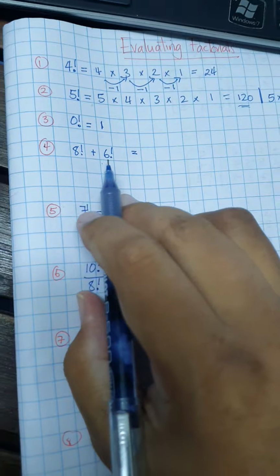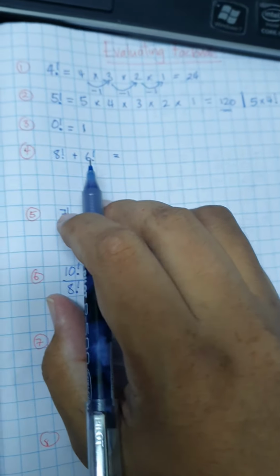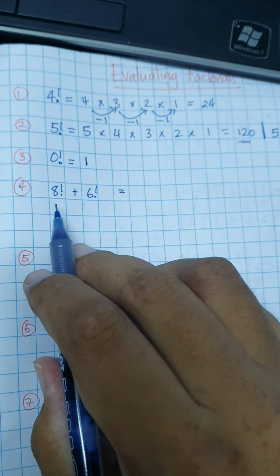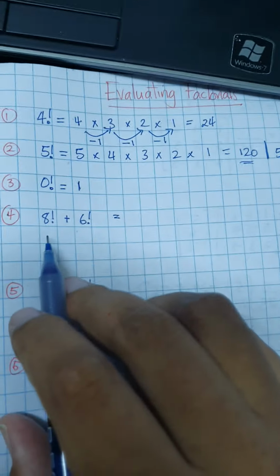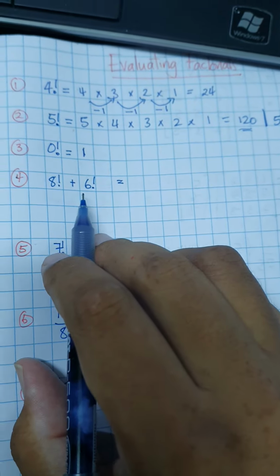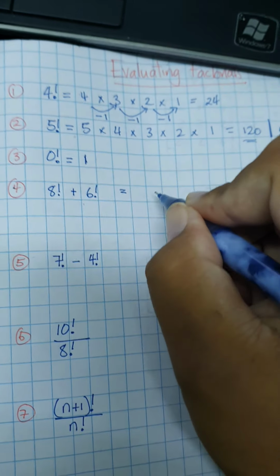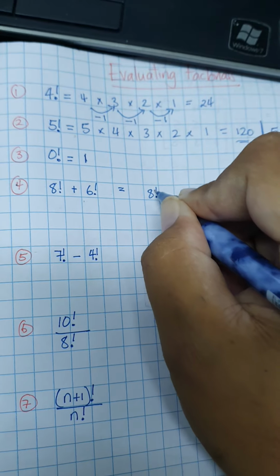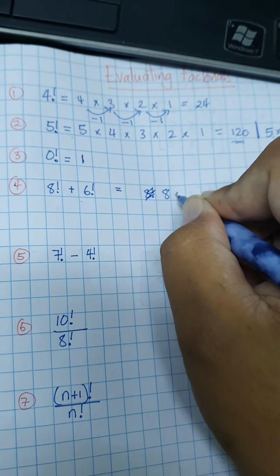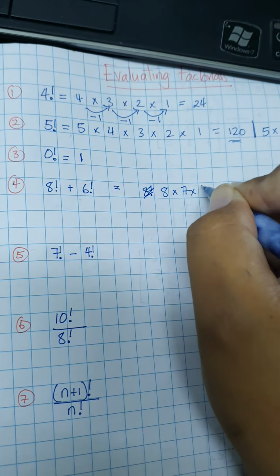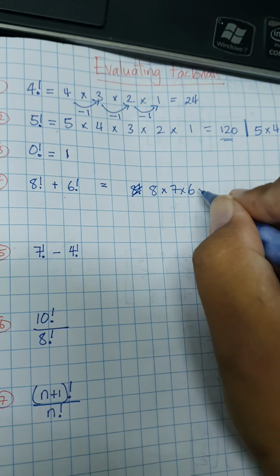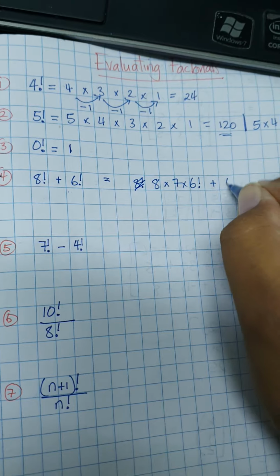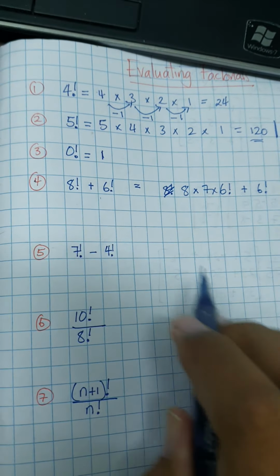For two factorial functions, you need to expand only the largest one, the larger of the 2 functions. So here, between 8 and 6, we expand 8, because if you expand 8, you can get to 6. So you write 8 factorial as 8 times 7 times 6 factorial, plus 6 factorial.